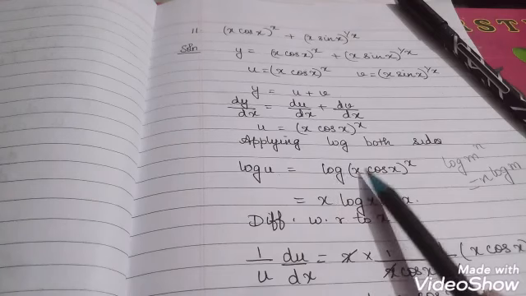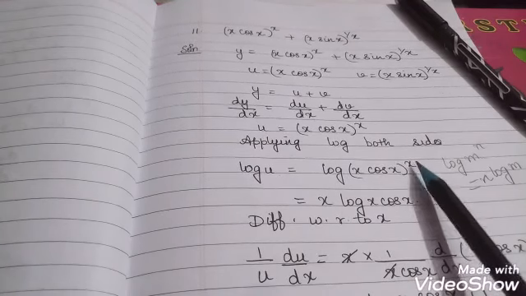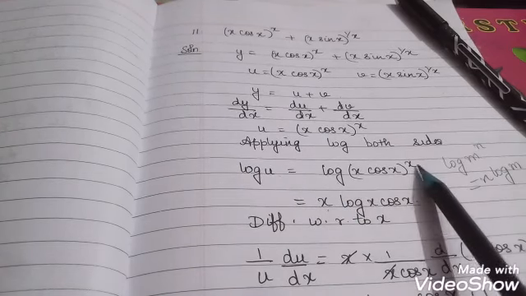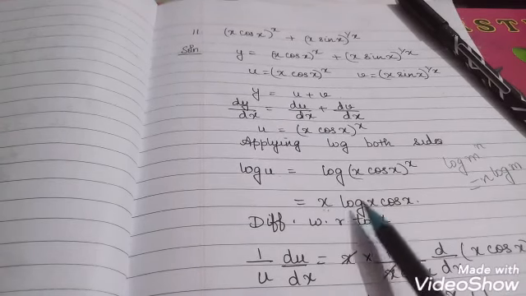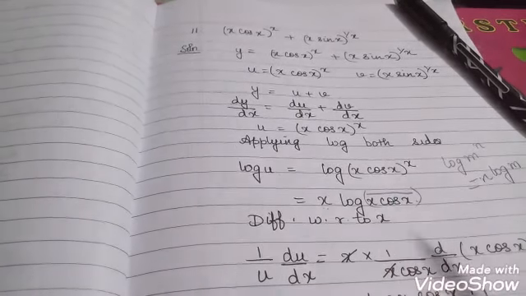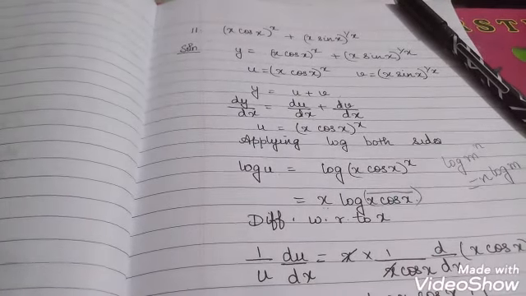So what is log of (x cos x) the whole power x equal to here? It is x, this is nothing but your n here, times log of x cos x. So we have x log(x cos x) here.